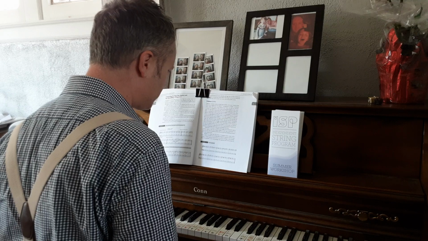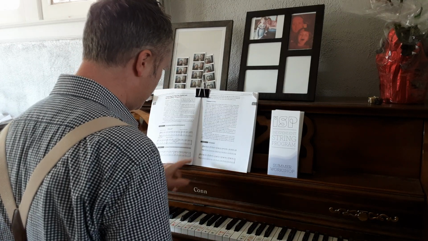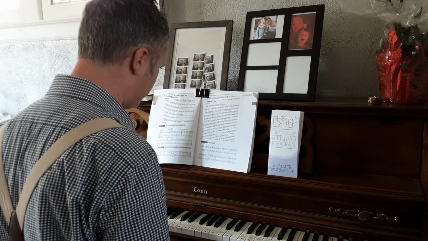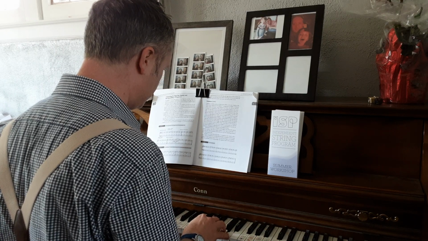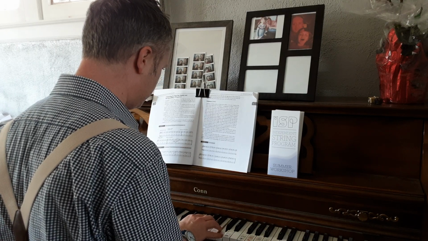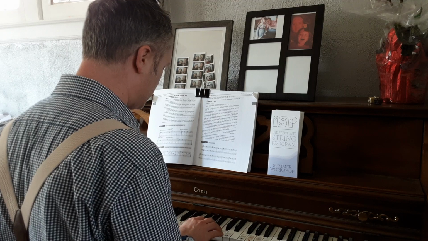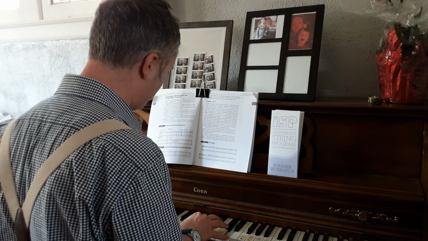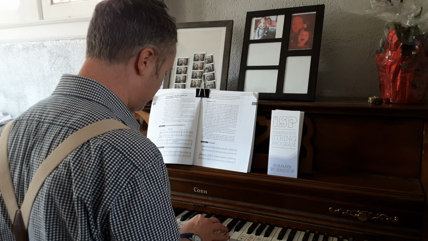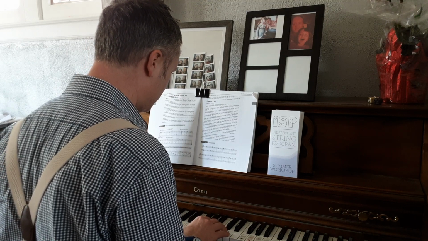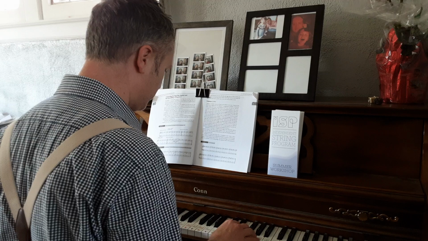So let's take a look at these examples in 2.13. Yeah, the 2 chord looks like a 4 chord, but it's a first inversion. Okay, so that's the first one they show.